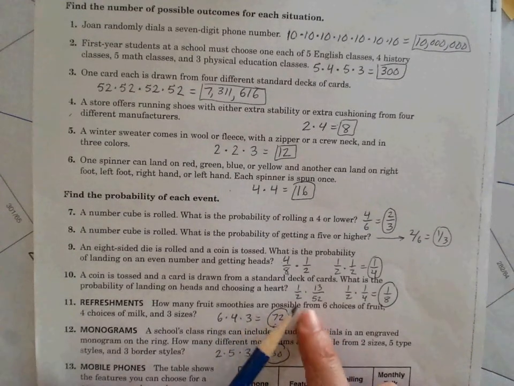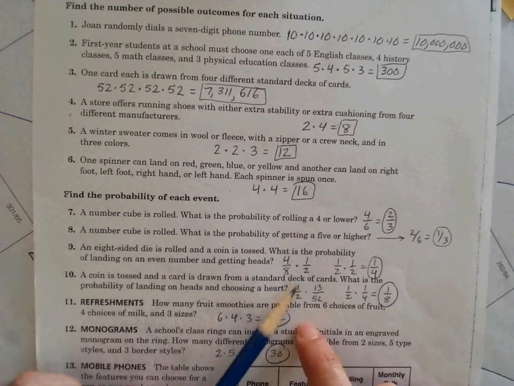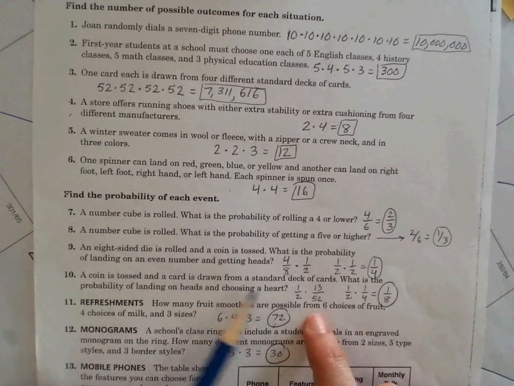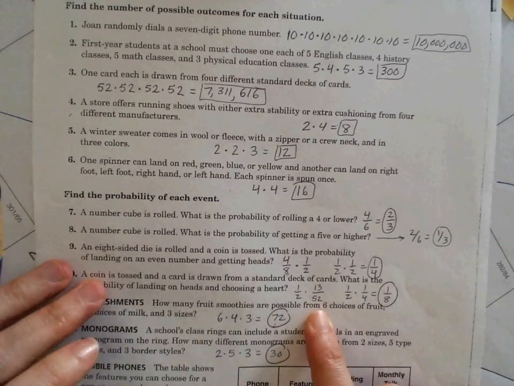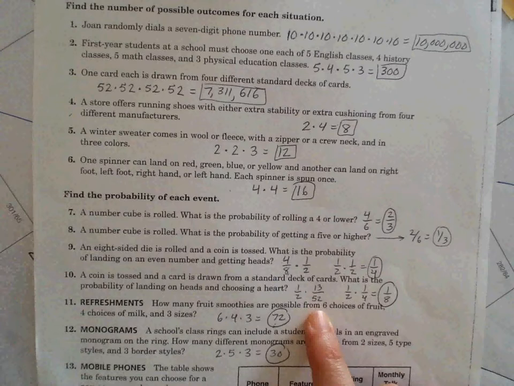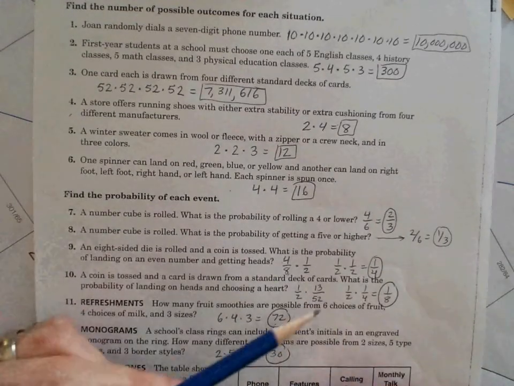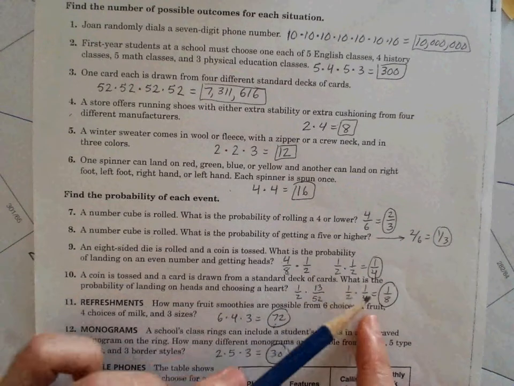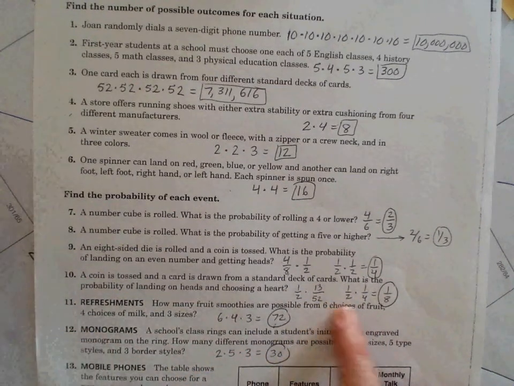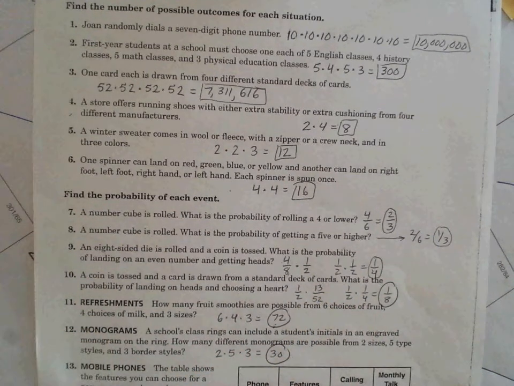And then finally here, a standard deck of cards, and you want to get heads. We already saw getting heads is 1/2, same thing as in the previous problem. And then you want to choose a heart. A lot of times the students will say, I don't know how many hearts are in the deck of cards. It's 13, y'all. 13 spades, 13 hearts, 13 diamonds, 13 clubs. So 13 out of 52 can be reduced down to 1/4. So you multiply these and get 1/8 for that answer.